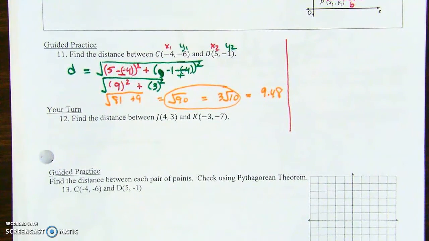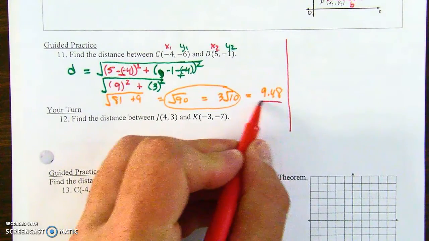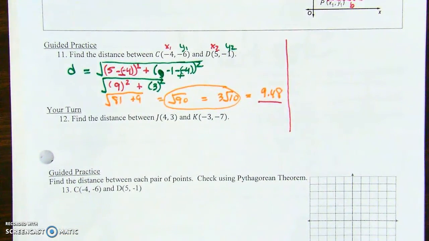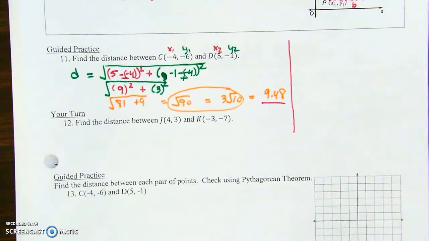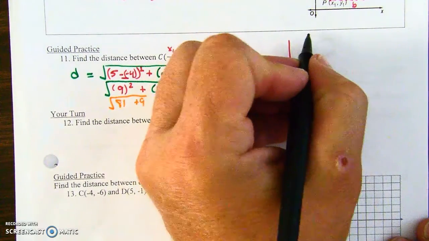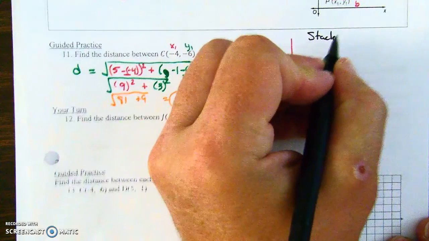I want to continue on with this example on number 11 here with another method if you choose to do this. In the meantime, while I was waiting for my other one to download, I found out the answer to this. If we were to take a calculator, it would be about 9.48. I think I should have rounded it up to 9.49 for that. Now, the other method I like to show sometimes is what is called the stack method. If you want to write that at the top, if you choose to.